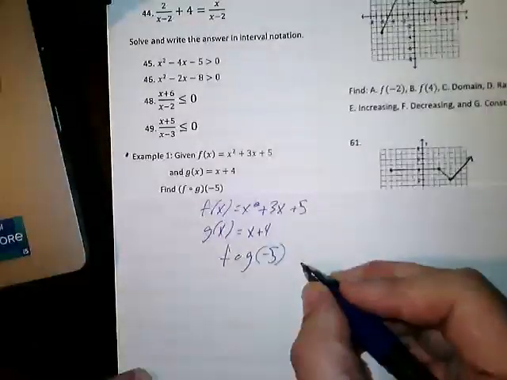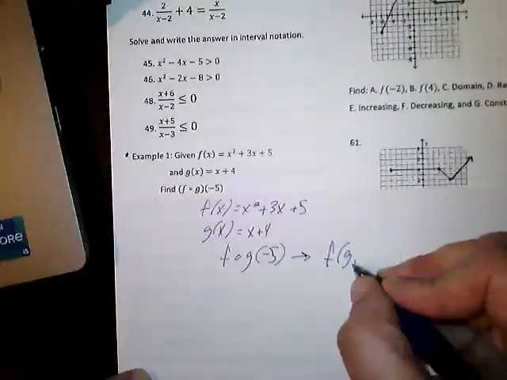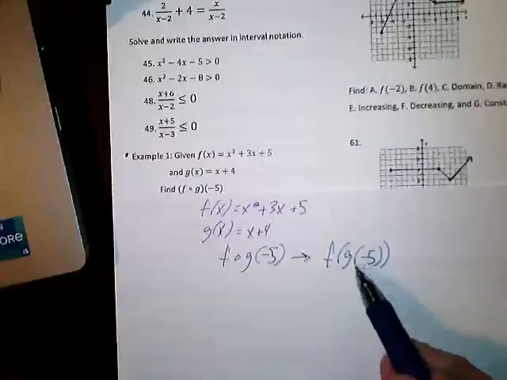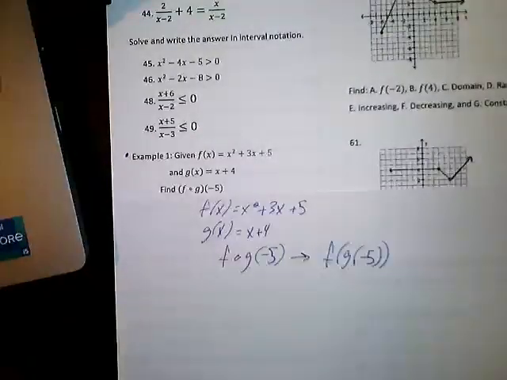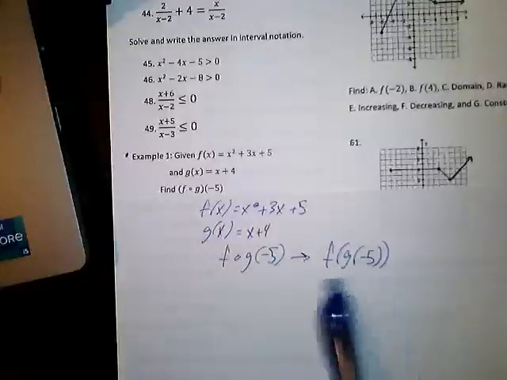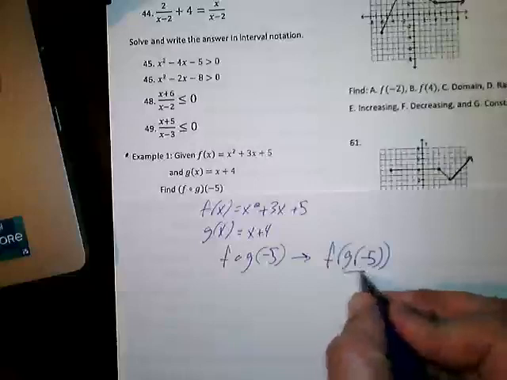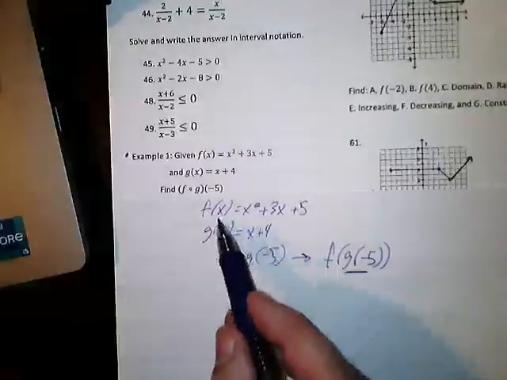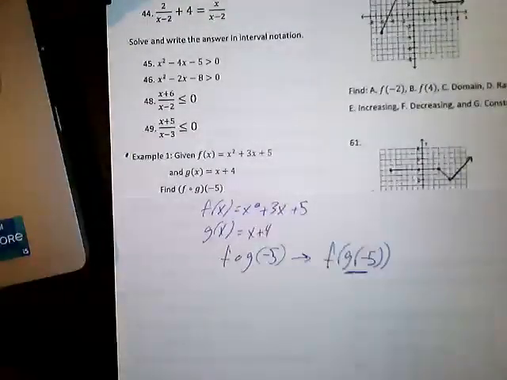So I always kind of rewrite this where we put the negative 5 inside the g function. So this is the same notation. I always use this because now I see that what I really need to find is g of negative 5, and then plug that value into these x's for the f of x.